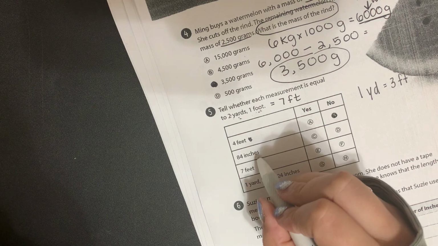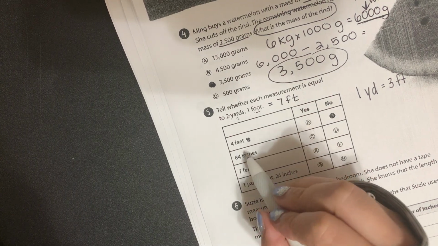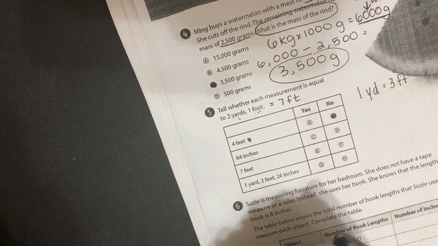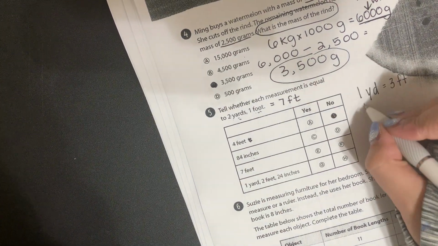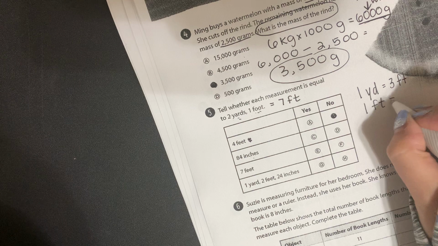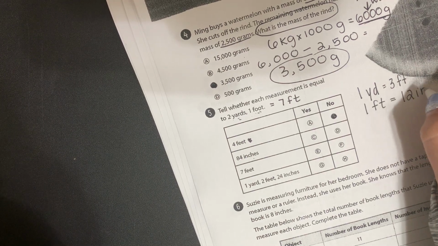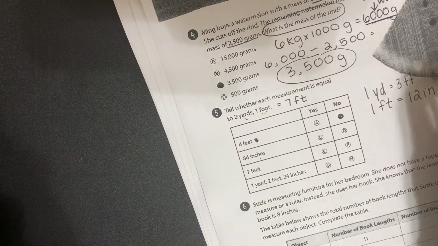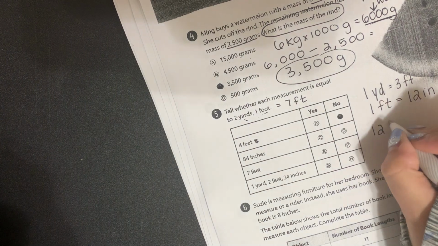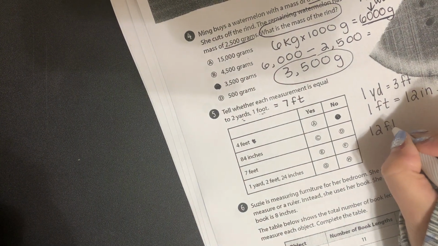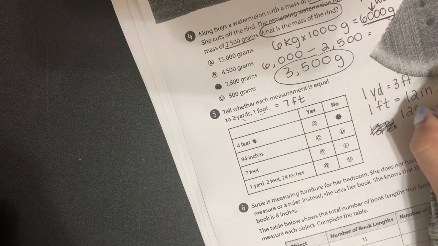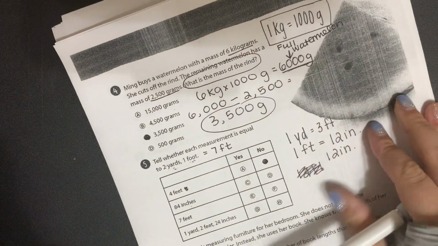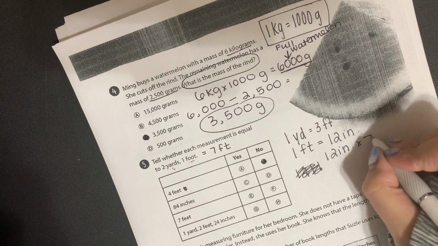But now we have to figure out, is 84 inches equal to 7 feet? To figure out the number of feet, we know that 1 foot is equal to 12 inches, right? So we need to multiply 12 inches by 7 feet.